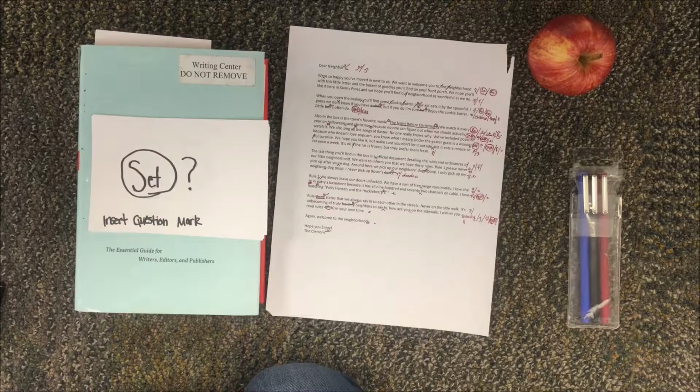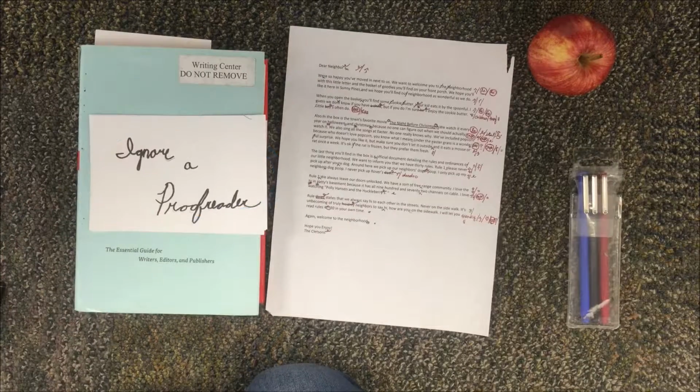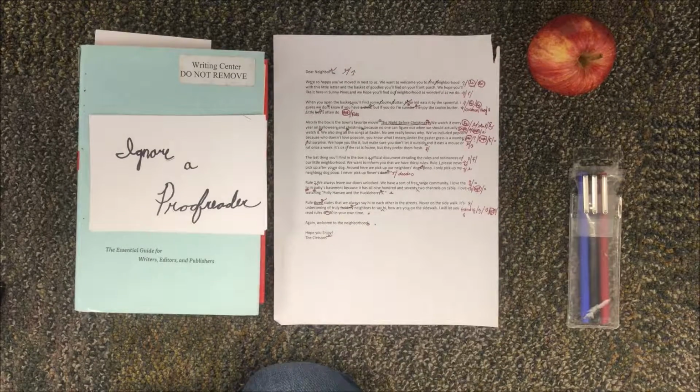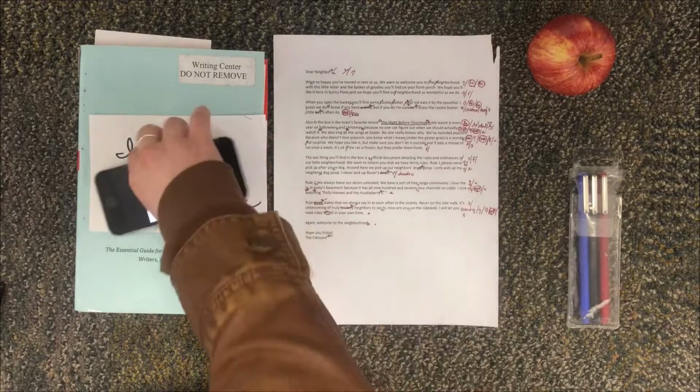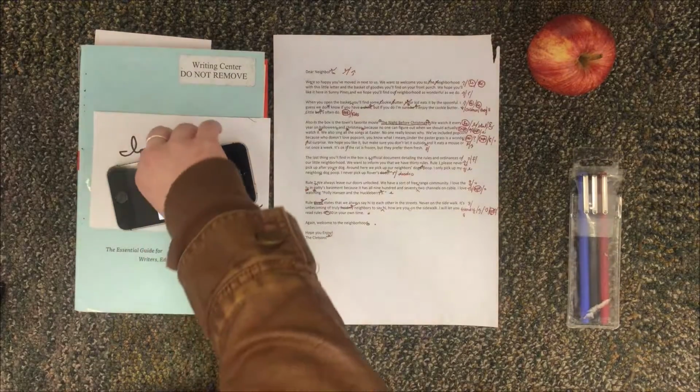Okay, tip number 5. There are times when you need to ignore a proofreader's marks. These times are rare and few and far between, but sometimes if there's a technical term or your proofreader doesn't exactly understand what you're saying, they will make some marks, but you will have to set them straight and say, no, this is what I really wanted to say. A good proofreader will actually contact you as the author and ask you about what you meant there so that they don't have to make marks that you'll have to ignore.